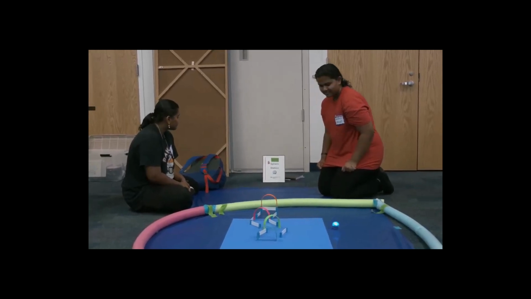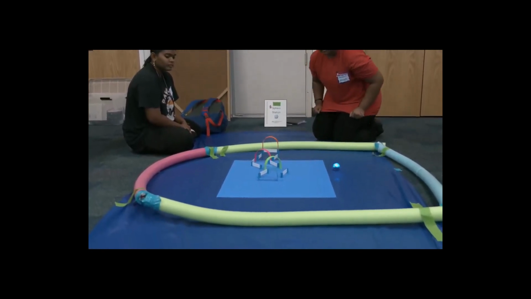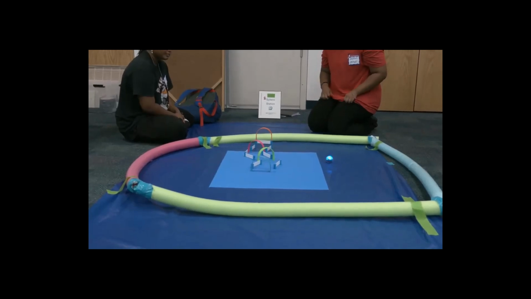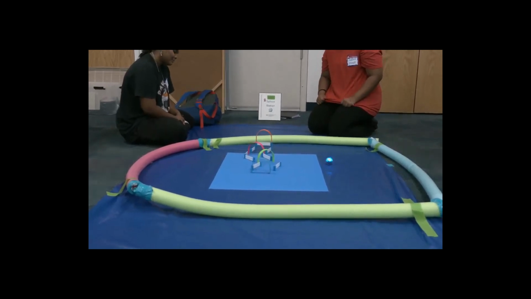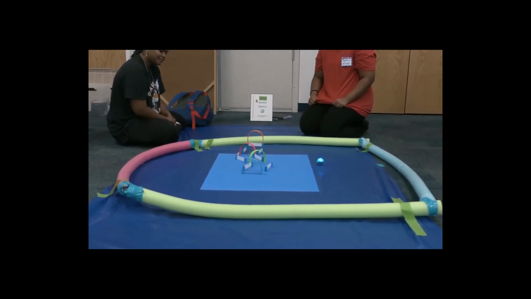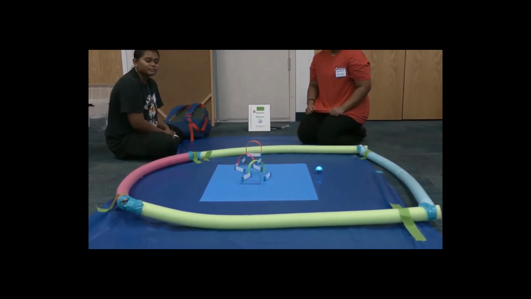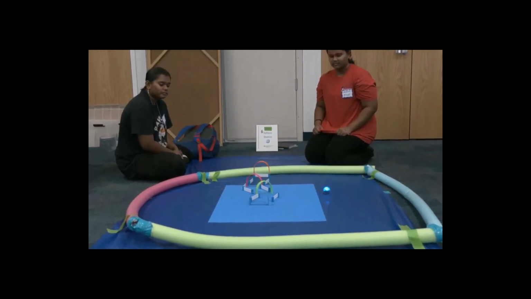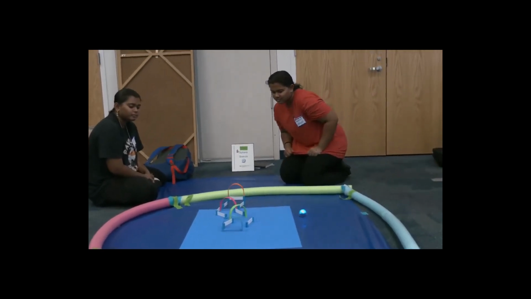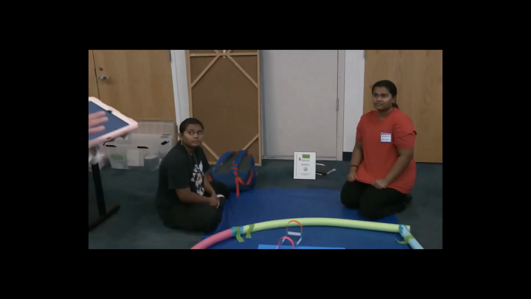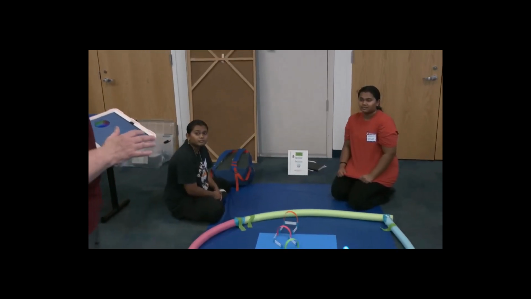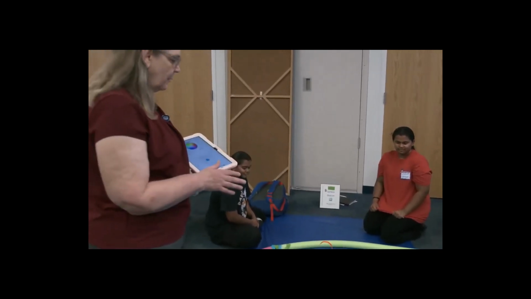The first level with this particular robot is to drive it using a tablet or a phone. The other thing you can do is program it using block programming. But there are lots of other robots here doing block programming today, so we're going to focus on how we can drive the robot.